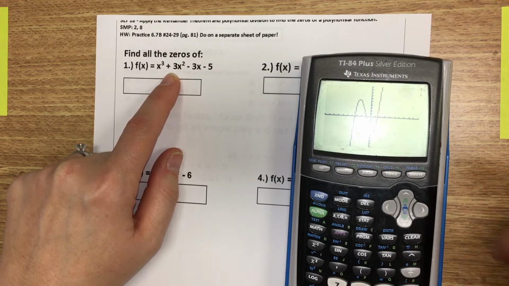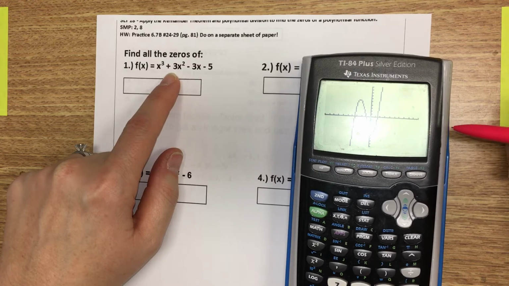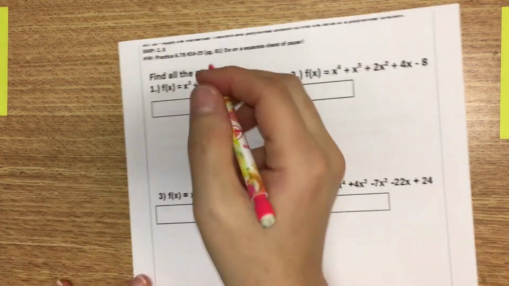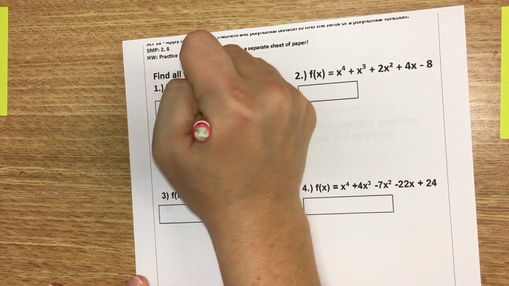Well, I see 3 zeros. I'm not sure about these guys, but I'm pretty confident that that's negative 1. So now that I have used that, I'm going to just check negative 1 and see if it gives me a remainder of 0.